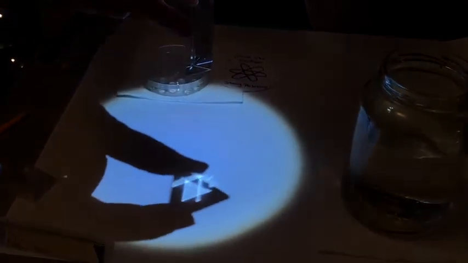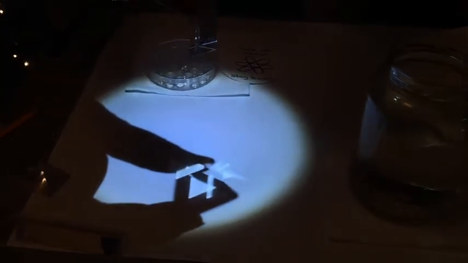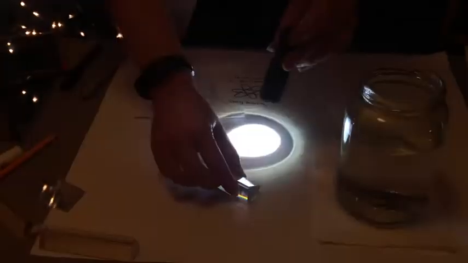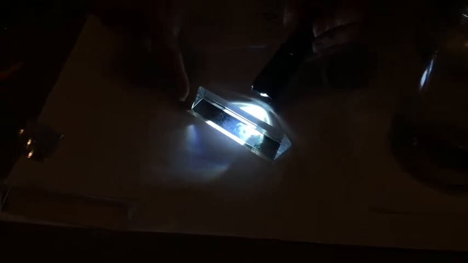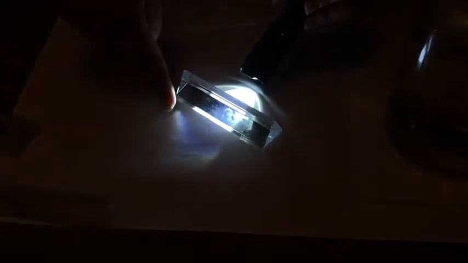Well, in my last video, in episode 2, we discussed reflection and how this looks like it's reflected. However, if I were to put the light in this direction, you might be able to see that there's very clearly some type of coloration occurring.